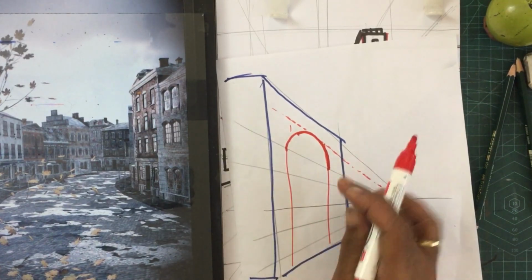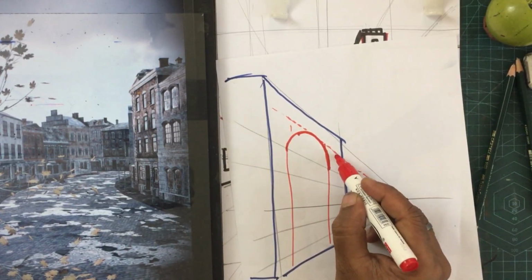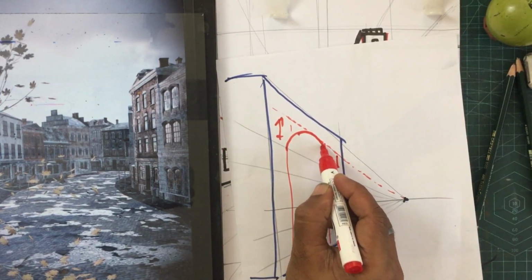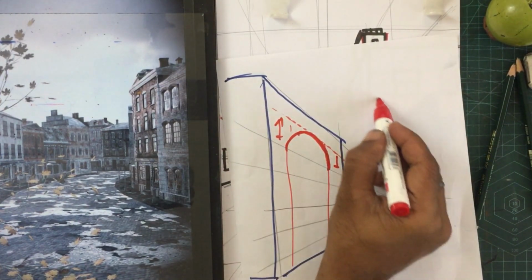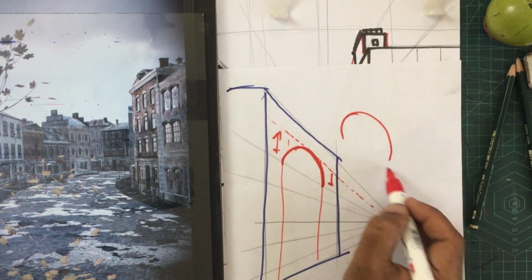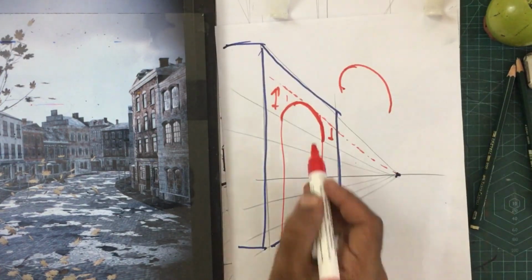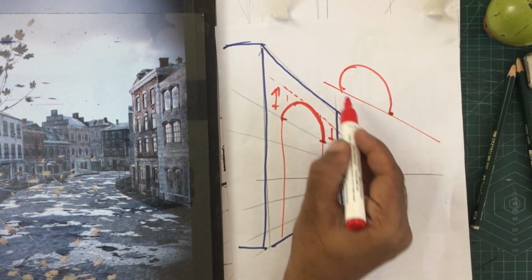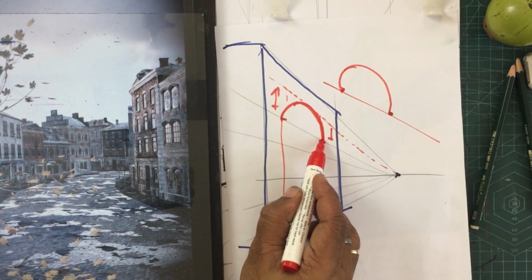Like this. See, here the distance is small. Here this is big. That's why the line is coming like this, because this point, the arching point, should be maintained. This point and this point. See, this is starting from here.